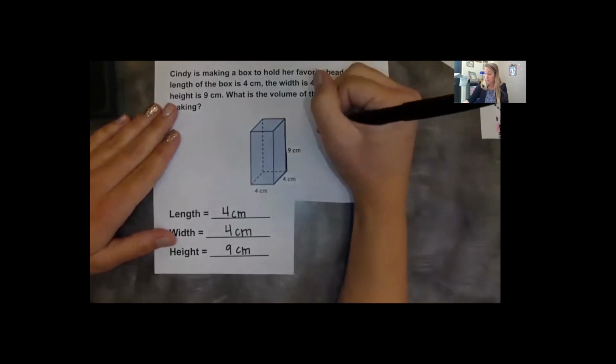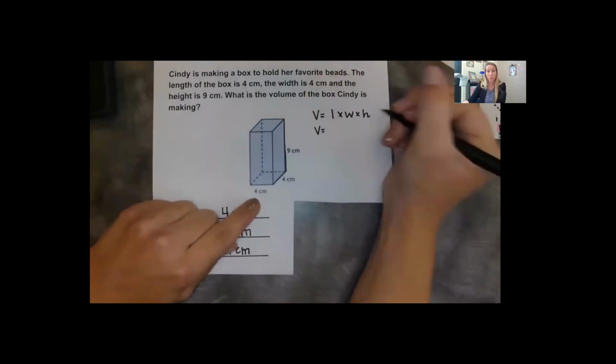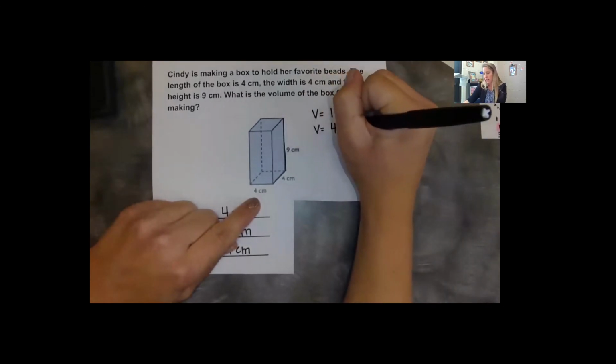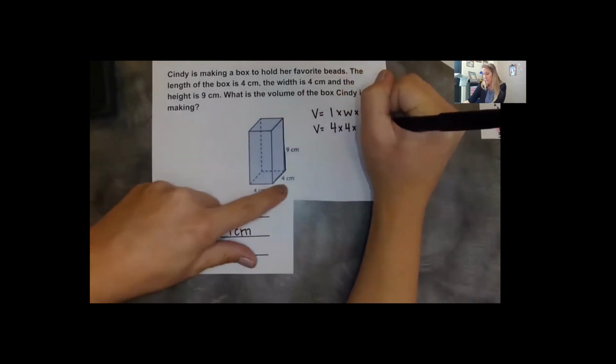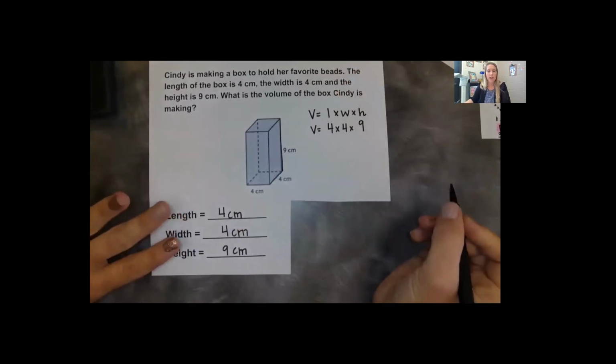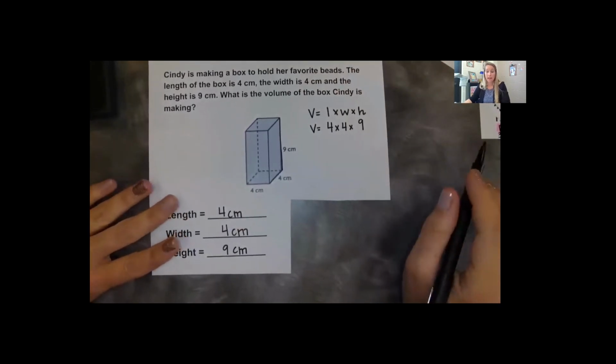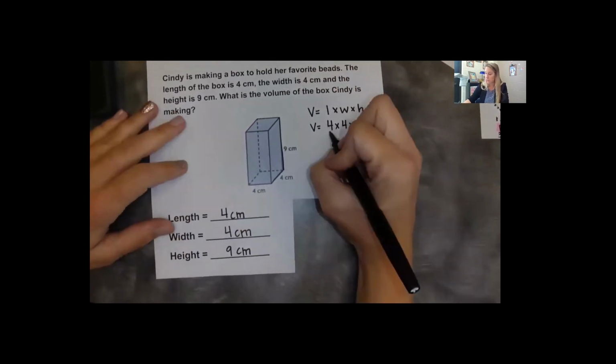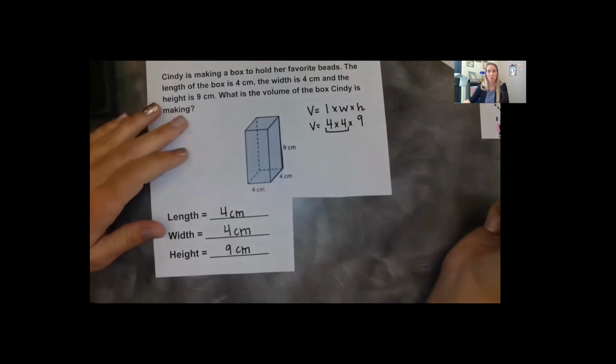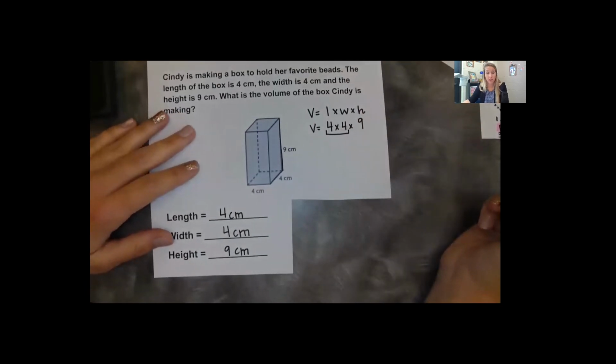That's right. We could say that volume will be 4 times 4 times 9. And so the first thing I'm going to need to do is find the product of 4 and 4.